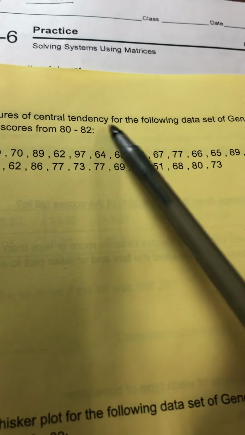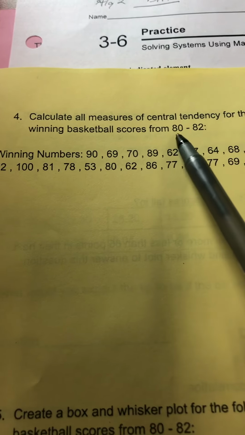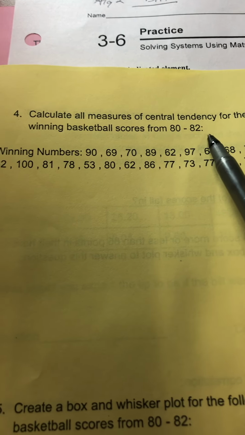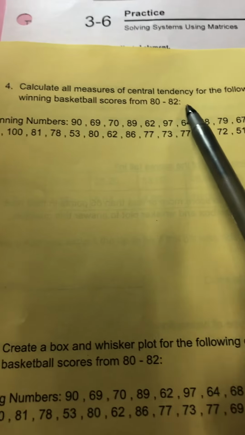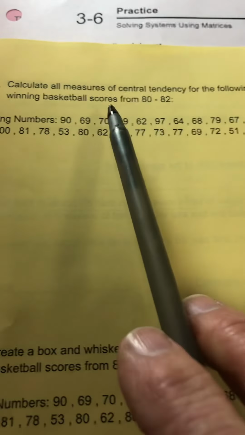For number 4, calculate all the measures of central tendency for the following data set of Geneva's winning basketball scores from 80 to 82. Okay, so the winning scores.